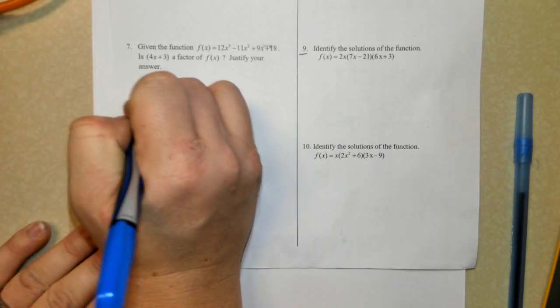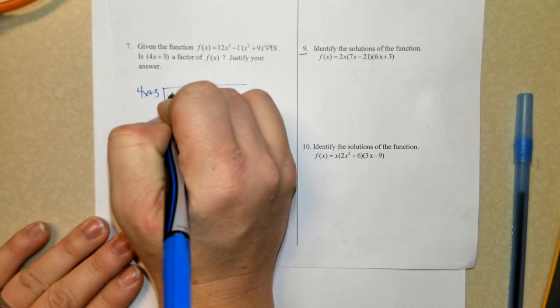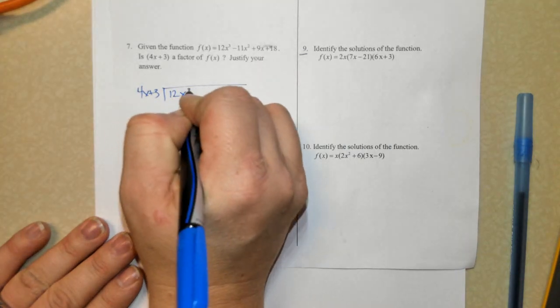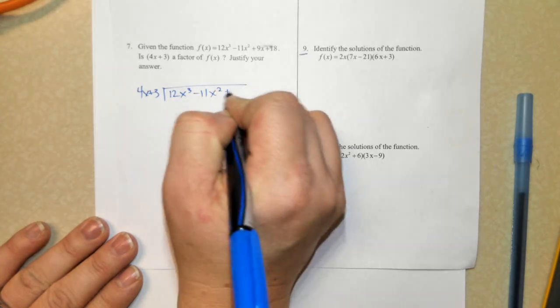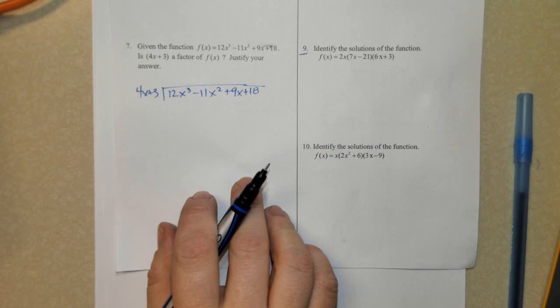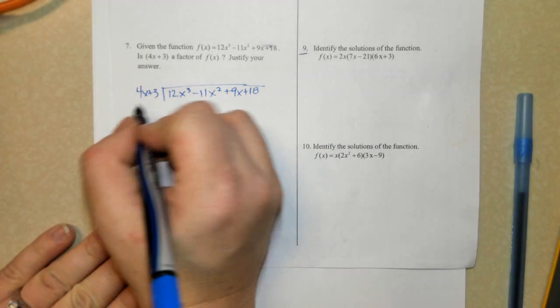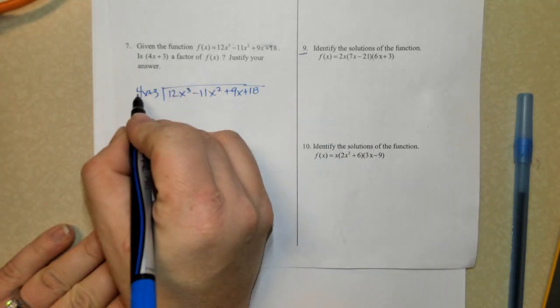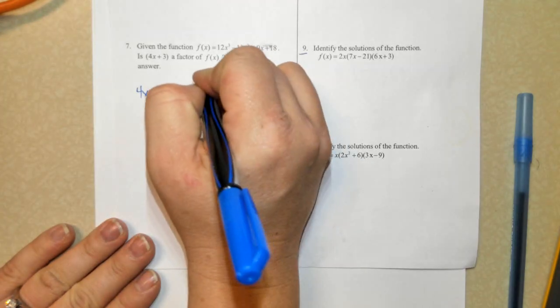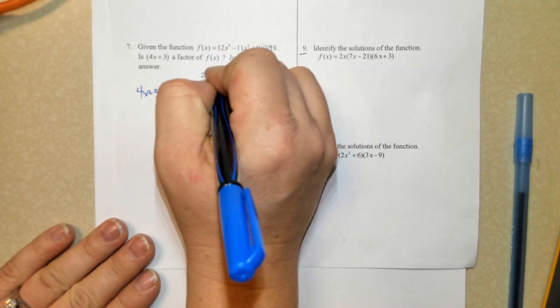So I'm going to put out 4x plus 3. Inside, I have to make sure 3, 2, 1, nothing. Okay, nothing's missing. 12x cubed minus 11x squared plus 9x plus 18. I'm going to go through this one a little quicker than the past one. I know 4 times 3 is 12, and I need 2 more x's.